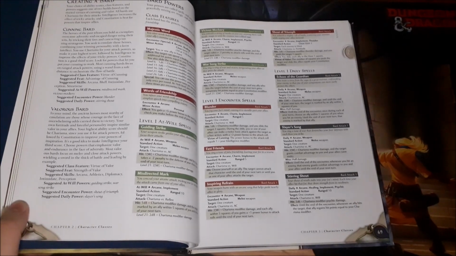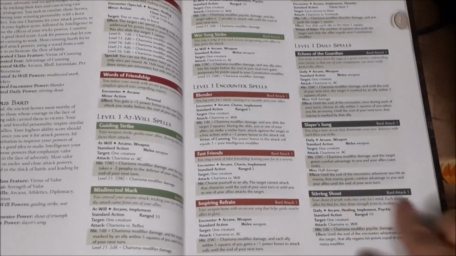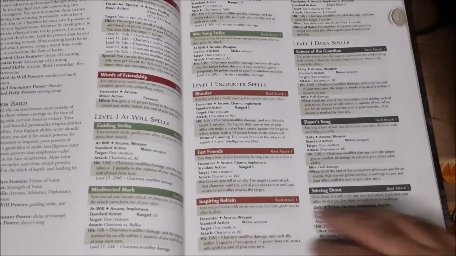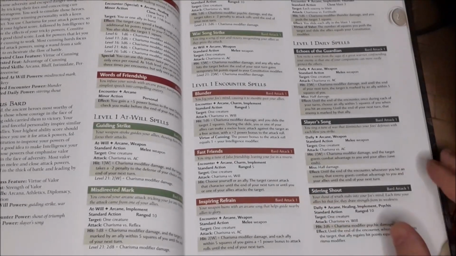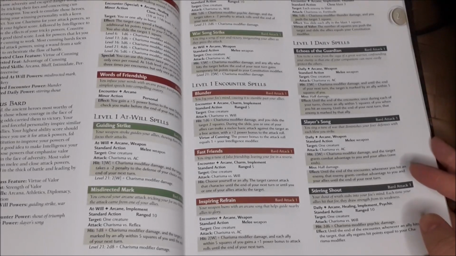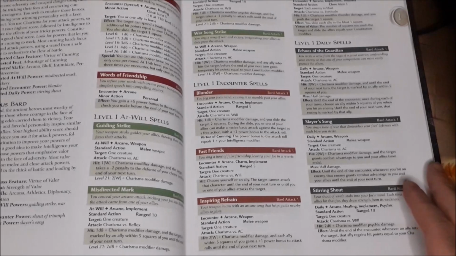All right, so we're going to take a look now, we'll zoom in a little bit. We're going to take a look at their encounter spells, and you don't gain all of these. These are essentially options that you can choose from. So I think you start with 2 at-wills, and you gain one encounter and 1 daily at 1st level, but these are just the options that you have.